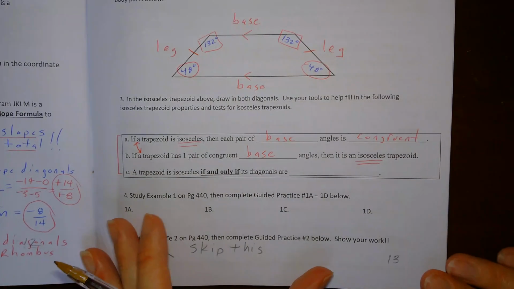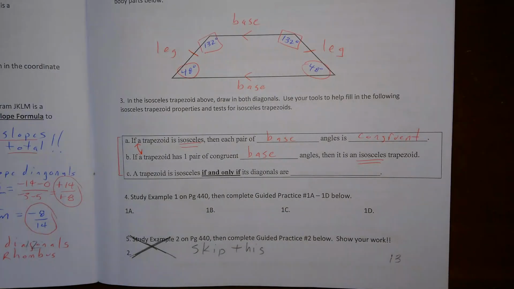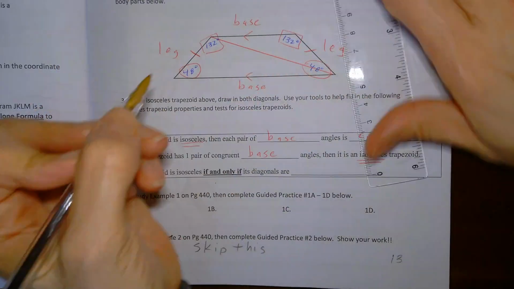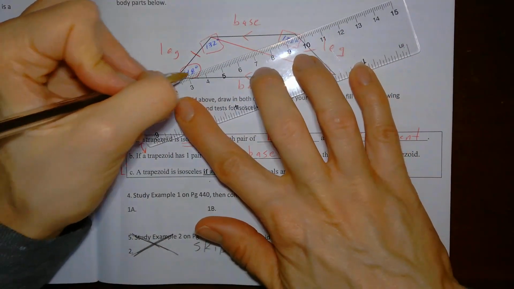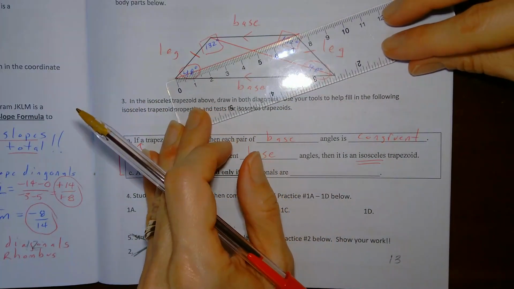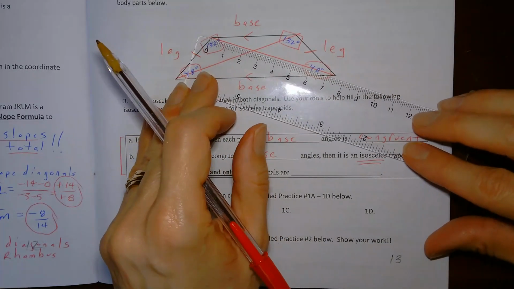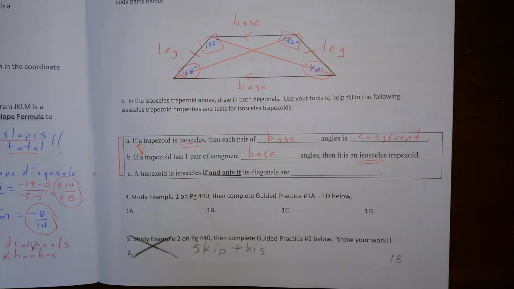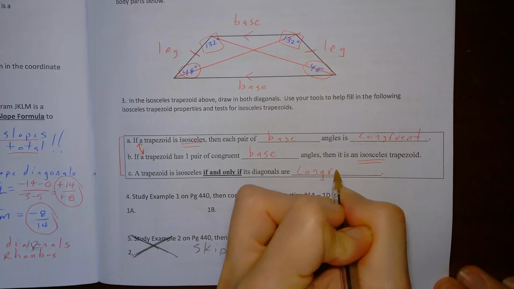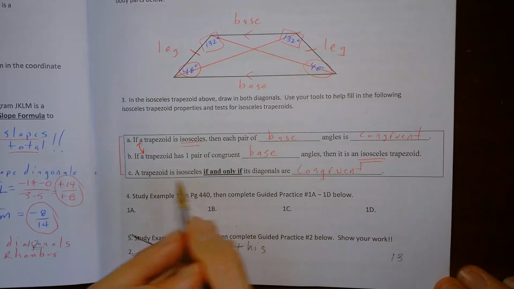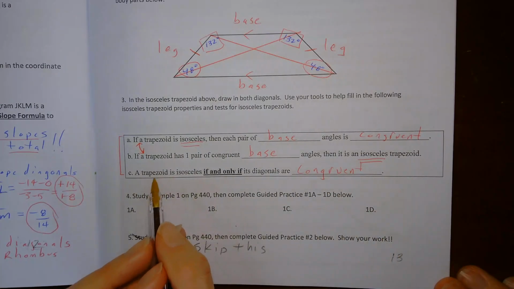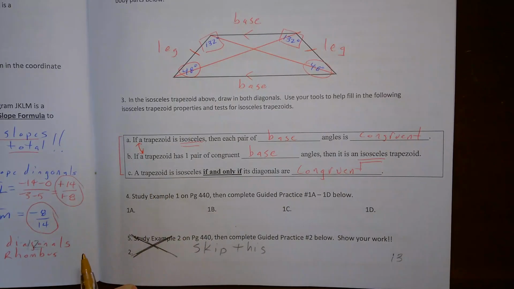All right, so there's one other thing we need to talk about with isosceles trapezoids, and that is going to be the diagonals. So we are going to connect the diagonals in our isosceles trapezoid, and we're going to look at them. This does not happen at the top, but if you look at these diagonals and you measure them, this is about 7.4. This is about 7.4. So a trapezoid is isosceles if and only if its diagonals are congruent. So you can use this theorem either way. You can use it forwards or backwards. The other thing you can say, if you have congruent diagonals, then you have an isosceles trapezoid. As long as it's a trapezoid, it will be isosceles.